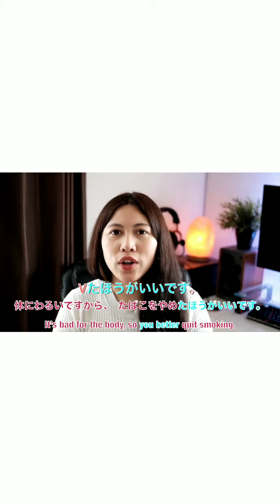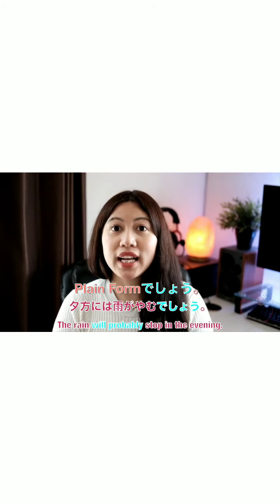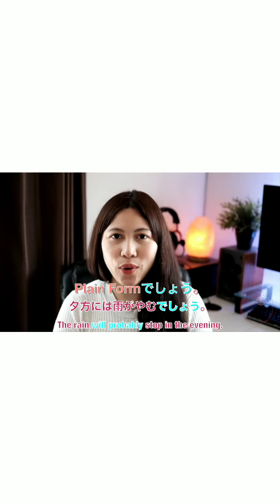For example, 体に悪いですからタバコをやめた方がいいです。We've also learned that 何々でしょう when we want to predict or give our prediction about something.